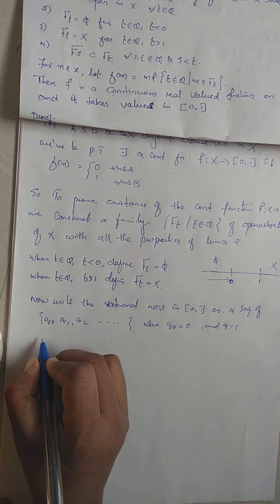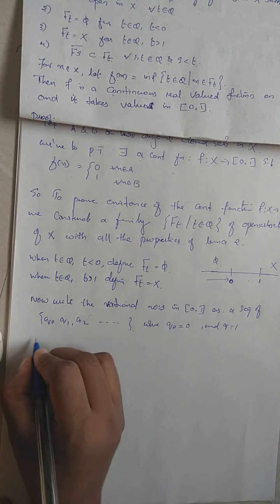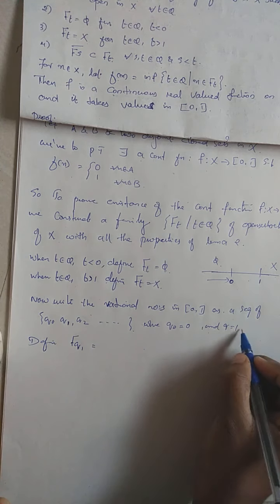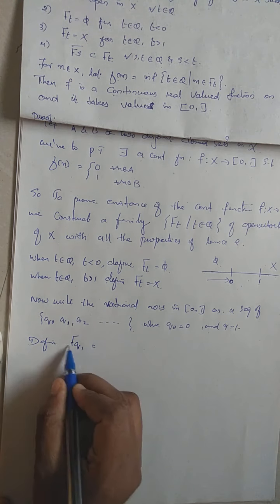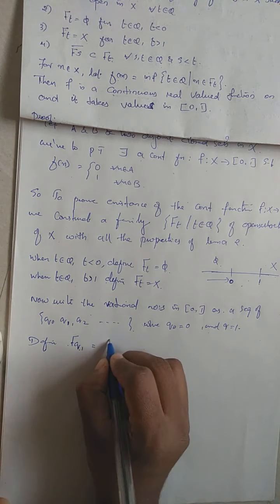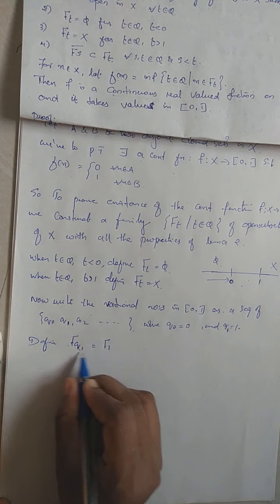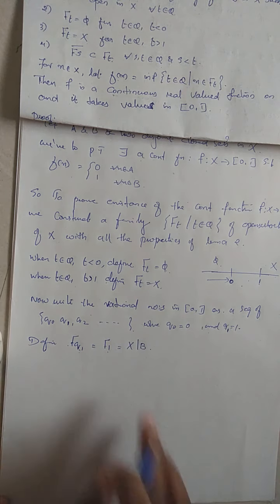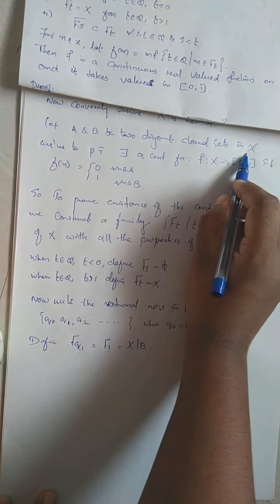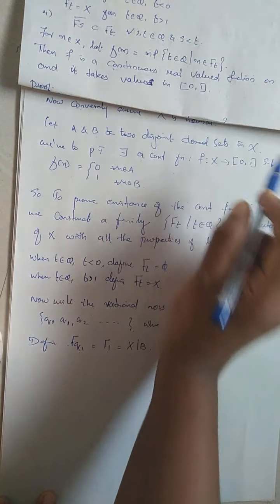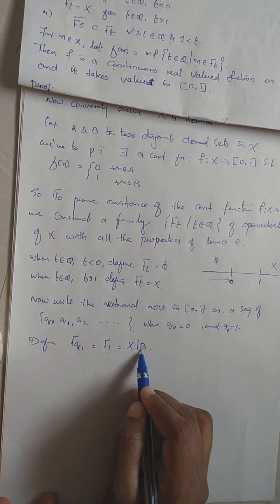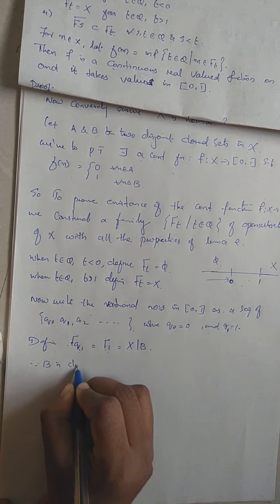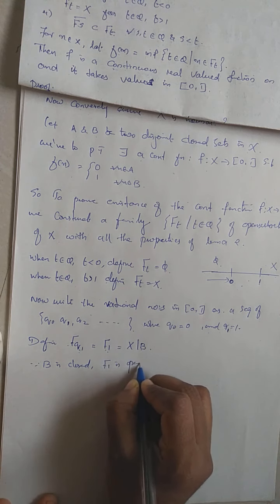Now we define F_{q1}. Corresponding to the rational number 1 in [0, 1], we have to define the subset F_{q1}. Since q1 equals 1, we write F_{q1} equal to F_1. I choose F_1 as the set X minus B. B is a closed subset of X; we have chosen A and B as two disjoint closed subsets of X. Since B is closed, X minus B will be open. Therefore F_1 is an open subset of X.